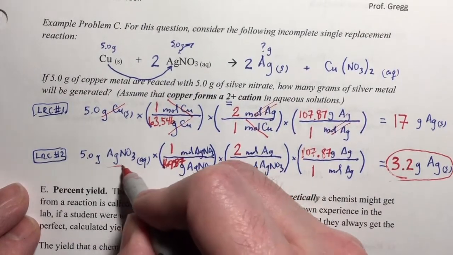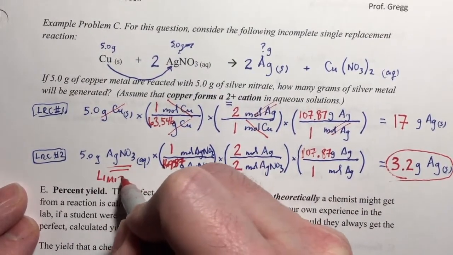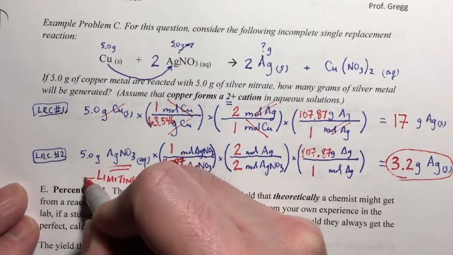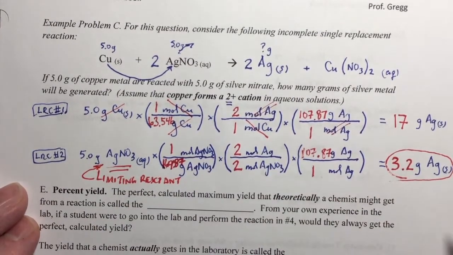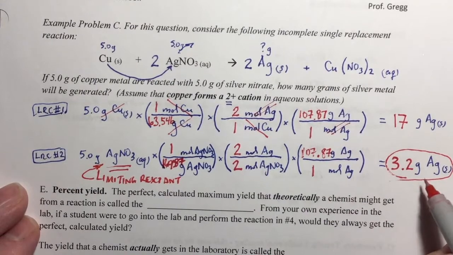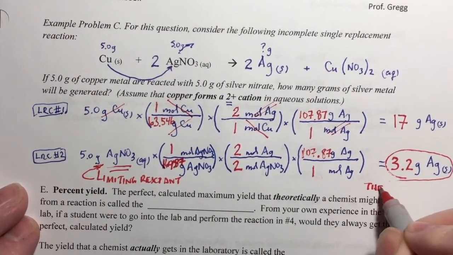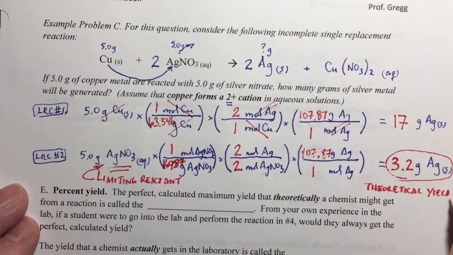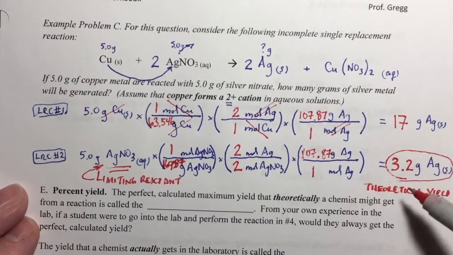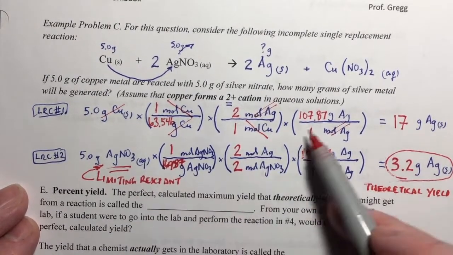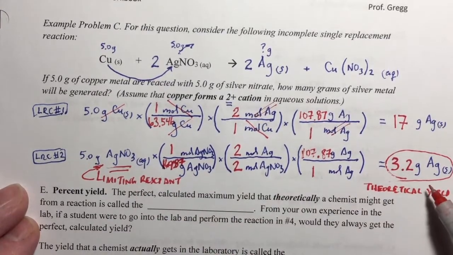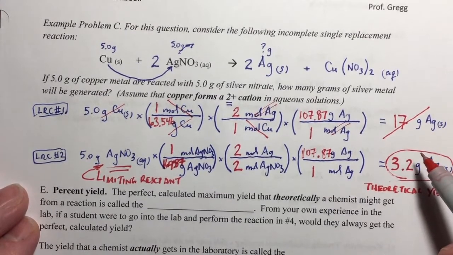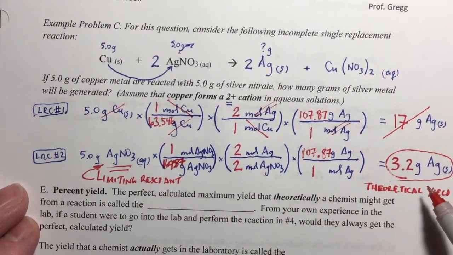And so my silver nitrate is my limiting reactant. Silver nitrate is the limiting reactant, and the 3.2 grams is my theoretical yield. And the theoretical yield is how much I theoretically could generate given these amounts of my reactants. In fact, I am never going to get 17 grams of silver because I just don't have enough silver nitrate to do it.